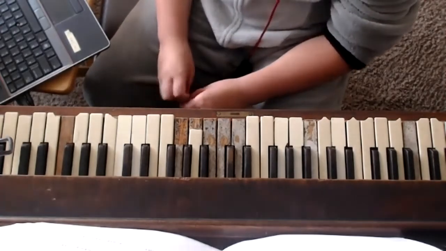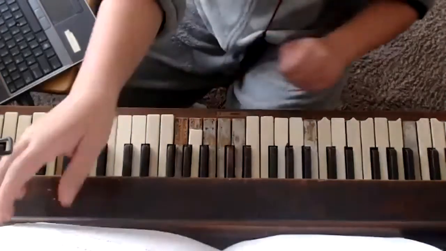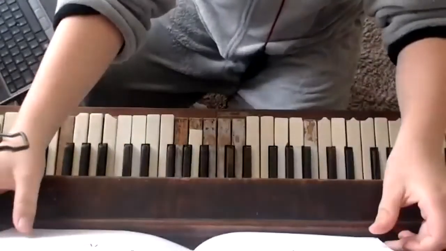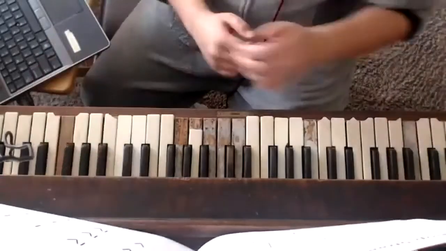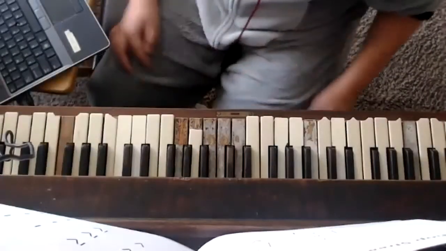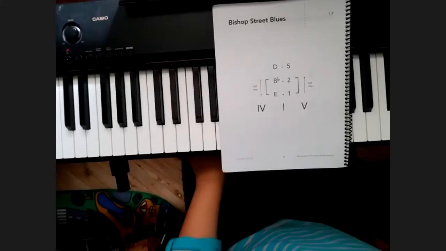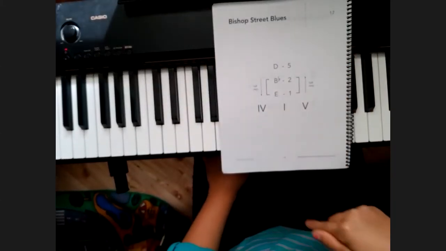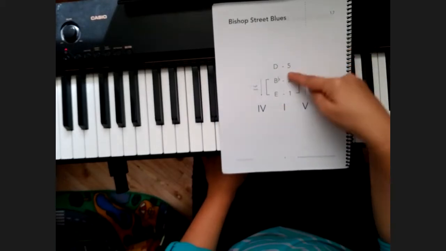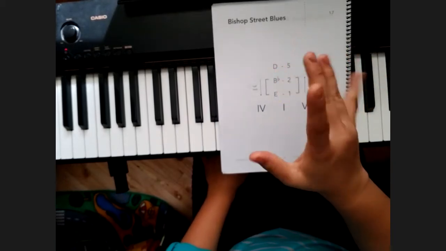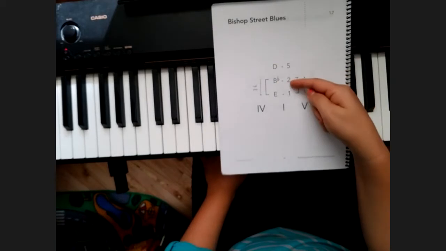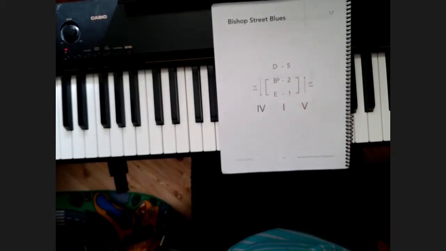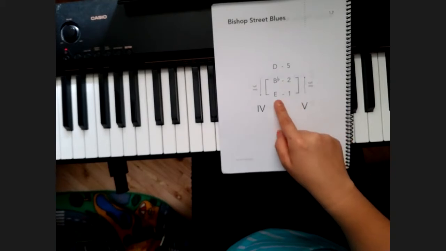All right, let's go to our Bishop Street Blues. For this one, we need to know our one chord really well, because it's the chord we're going to base everything off of. It's going to give it right here on the paper exactly what the notes are. So our one chord, we have 5 finger on, this is our right hand, 5 finger on D, 2 finger on B flat, and we should know where that one's at, because we just learned that. And then our 1 finger is going to be on E.